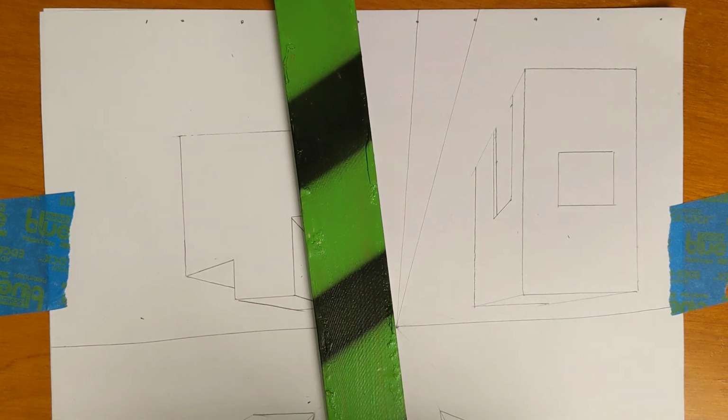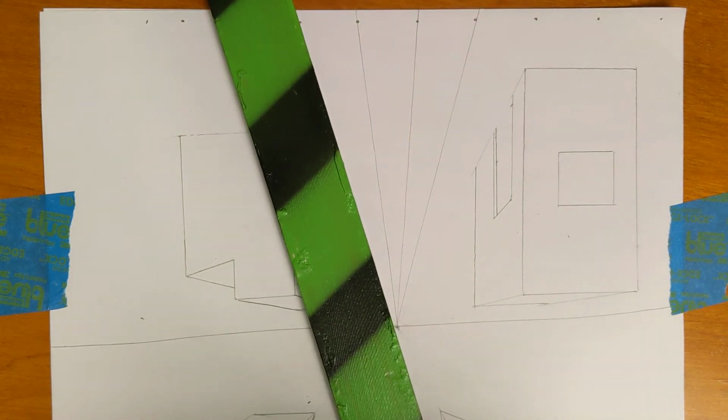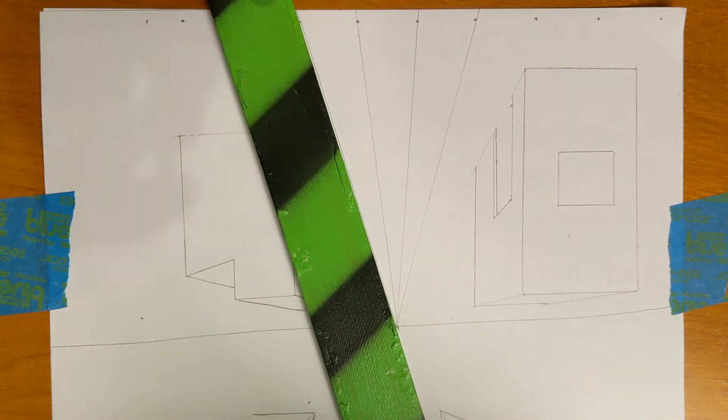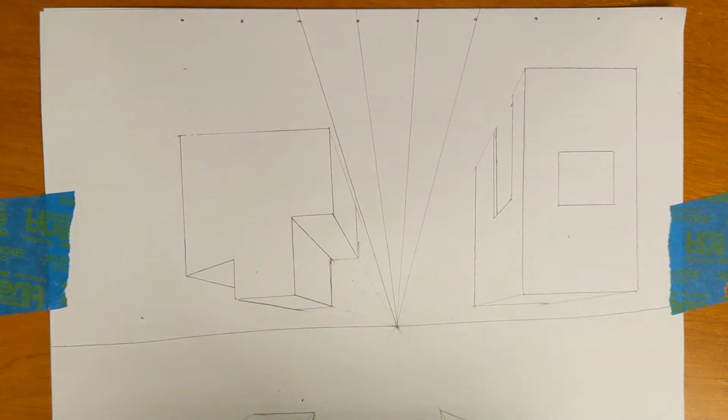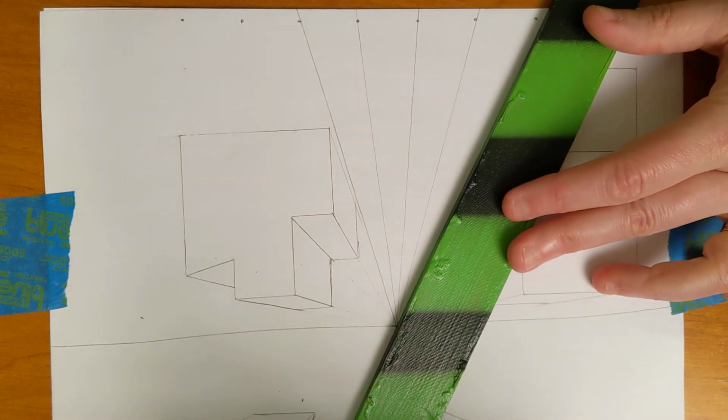Or if I wanted it to look like some kind of rows in a field, or if you're on the inside of a house and you wanted it to look like a wood floor, you could do something like that. Okay, so you can see how that looks like it's going back in space when I'm drawing all those little dots.